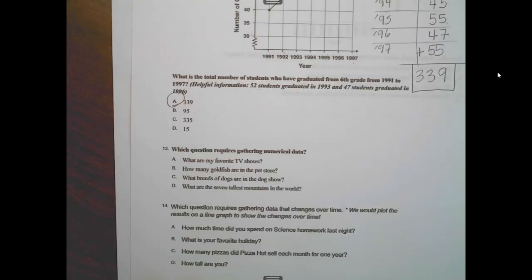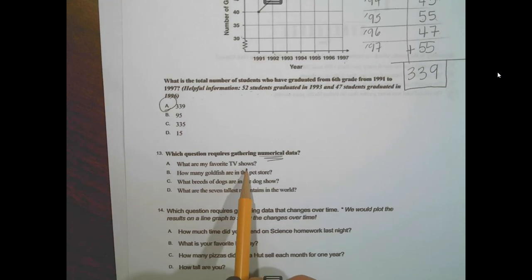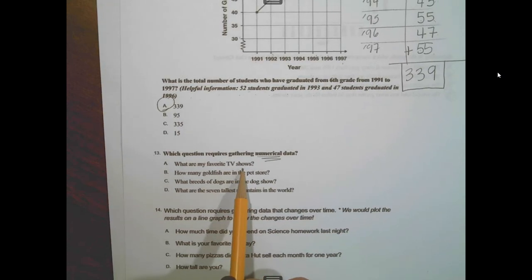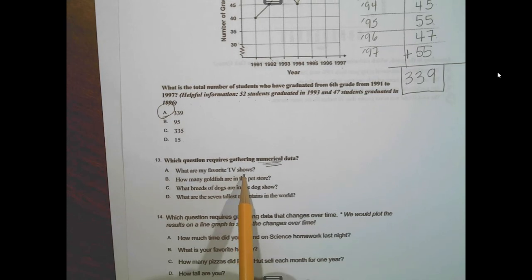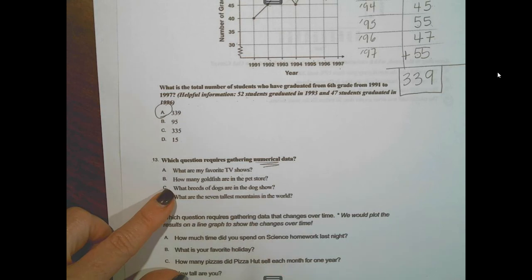All right, number 13. Which question requires gathering numerical data? So numerical data, our answers when people would answer our survey question would be in numbers. So what are my favorite TV shows? Well, I like the oldies like Little House on the Prairie. I like to watch different shows, but they have names. So that's not numerical data. All right. How many goldfish are in the pet store? Well, I'd have to go count the number of goldfish. So I'm thinking my answer is going to be B.